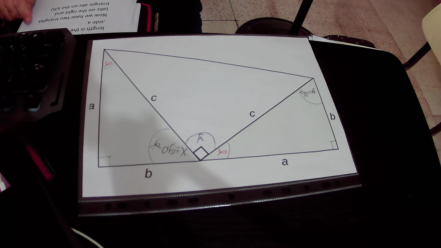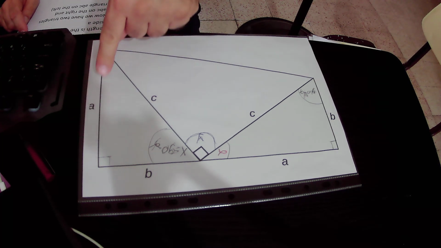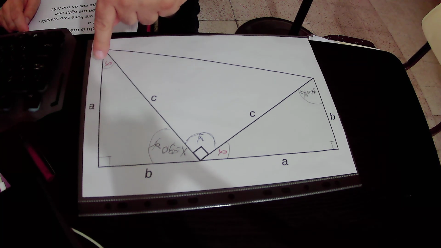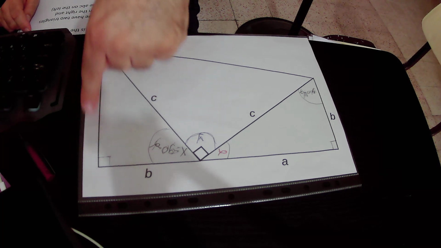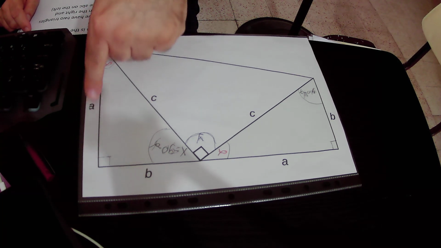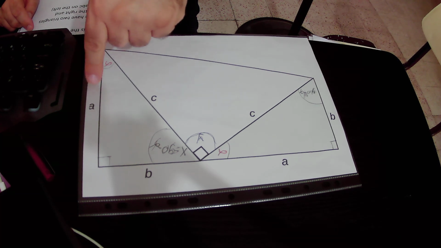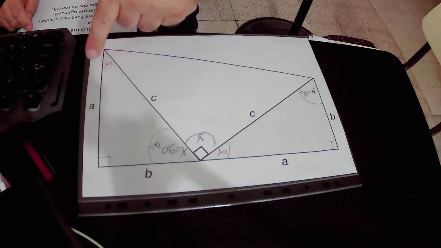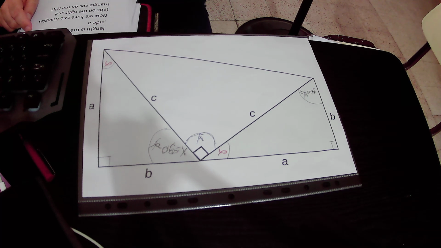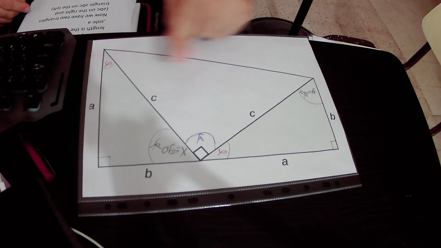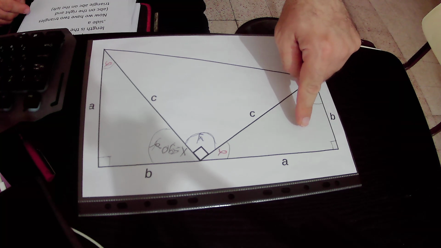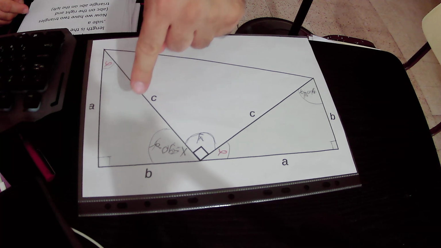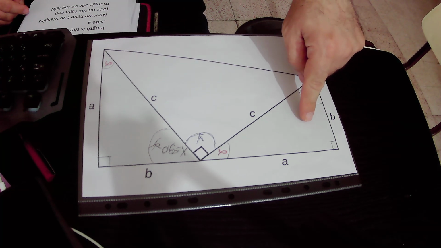and then we raised a perpendicular whose length is the length of side A. So the length of the perpendicular to B is A, so we created a copy of the triangle ABC. We will prove that the left triangle ABC is equal to the right triangle ABC.